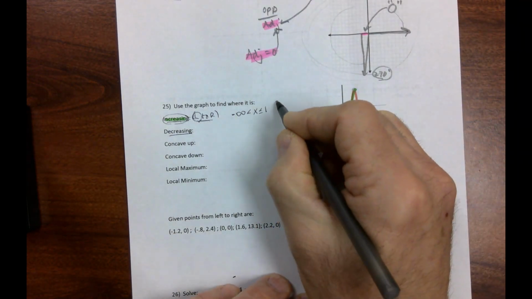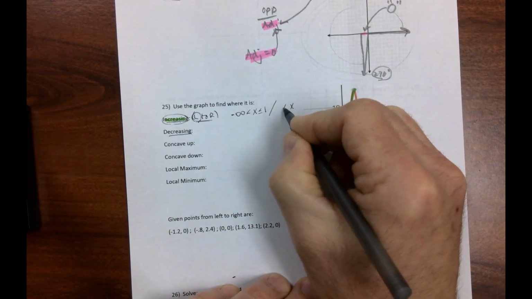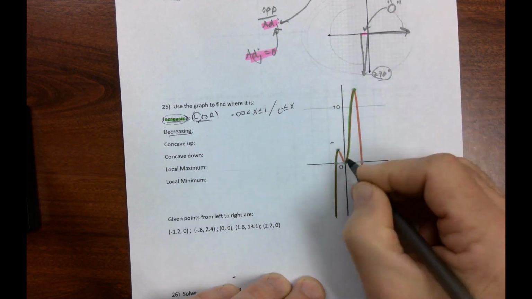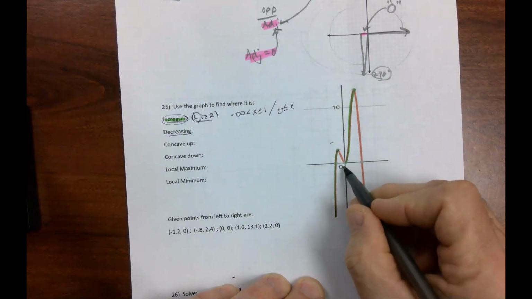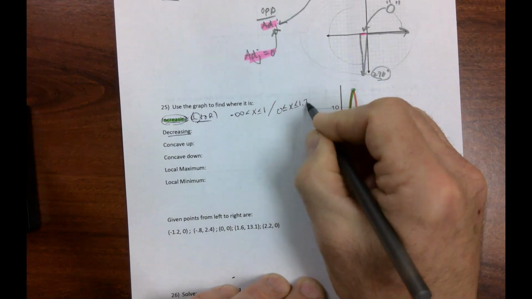But also it's going up from 0. So from 0 all the way up to, and if these are chunks of 2, I'd say that's like 1.75. I'm just guessing. Your graph on your exam will be much clearer, so your points are more obvious.